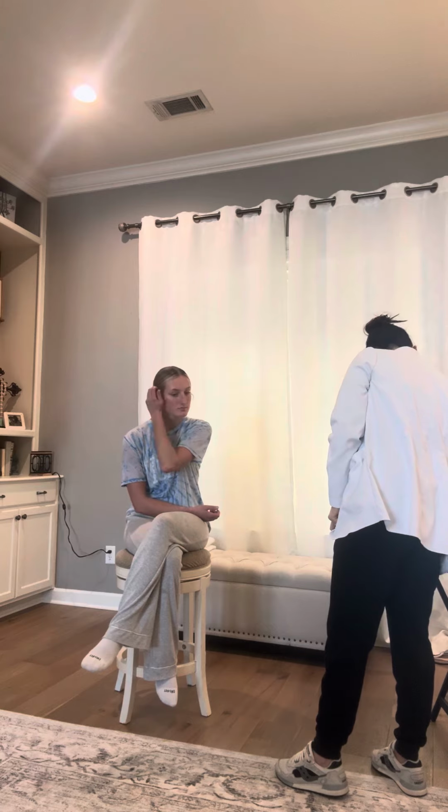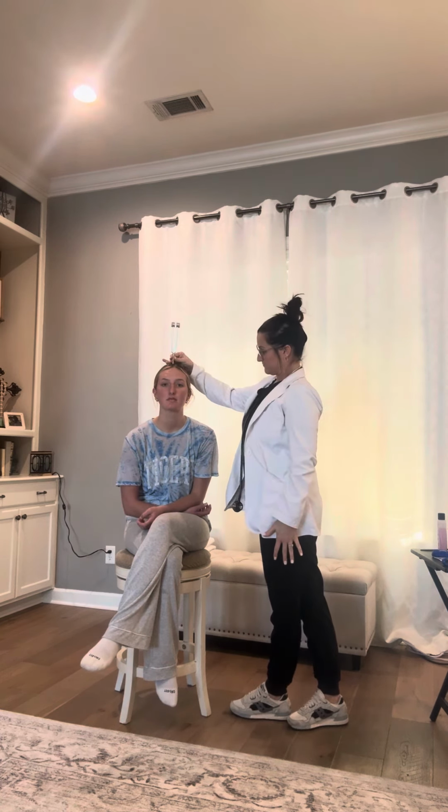Next, I will test for lateralization using the Weber test. Please let me know if you can hear this bilaterally or if you can only hear on one side or the other. Both. Okay. Next, I will do the Rinne test. This is testing for bone conduction.